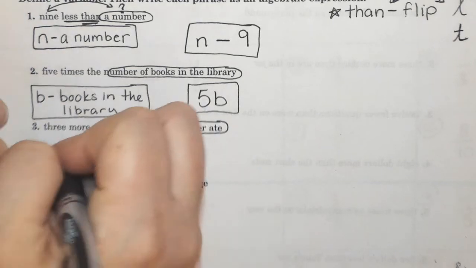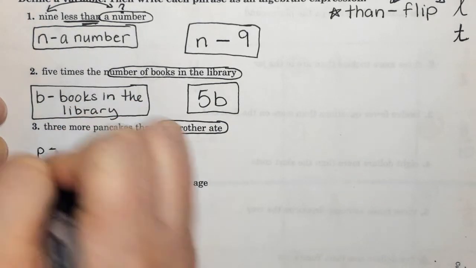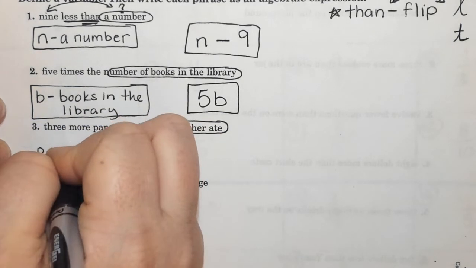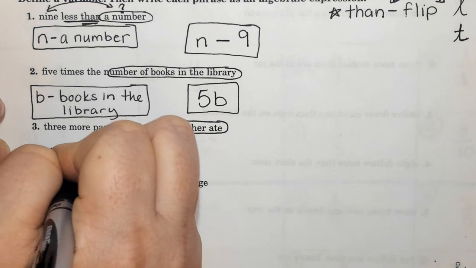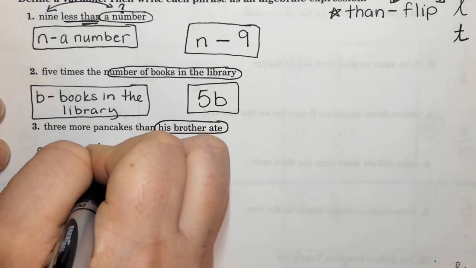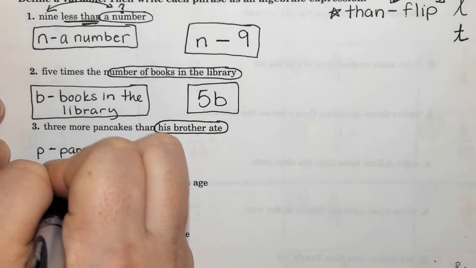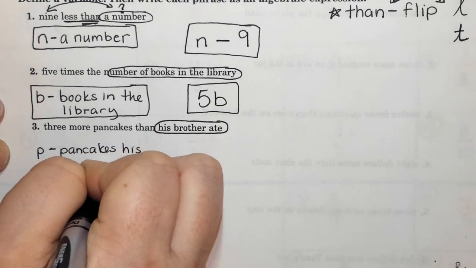So I'm going to use P still for pancakes. All right, if you wanted to use B, you could use B since his brother's eating them. All right, so pancakes his brother ate.